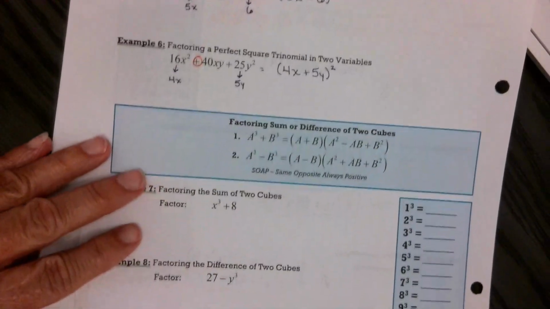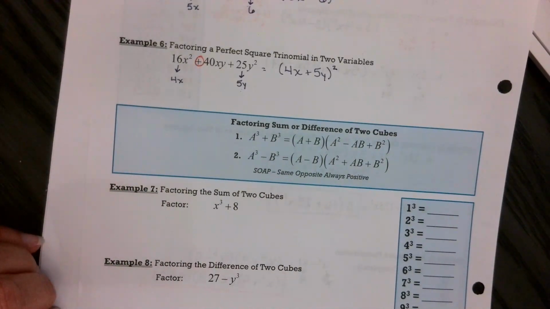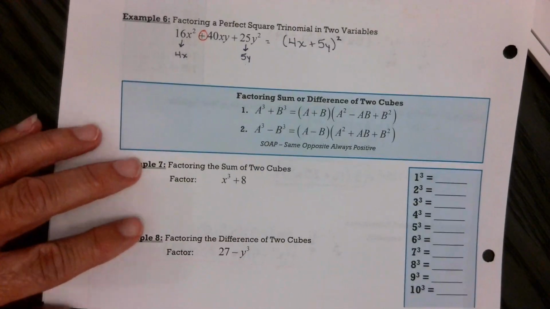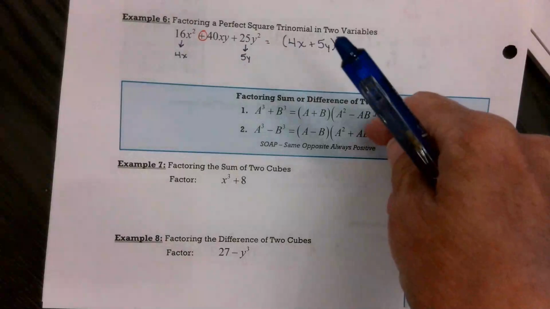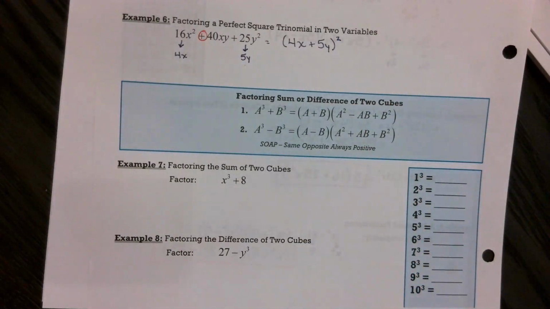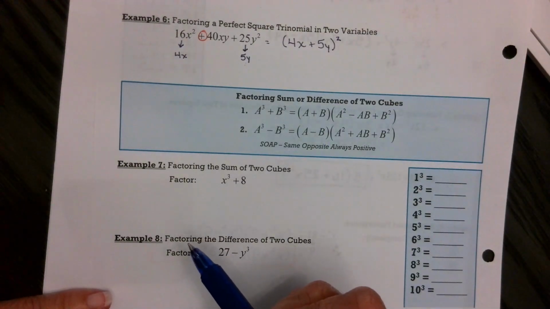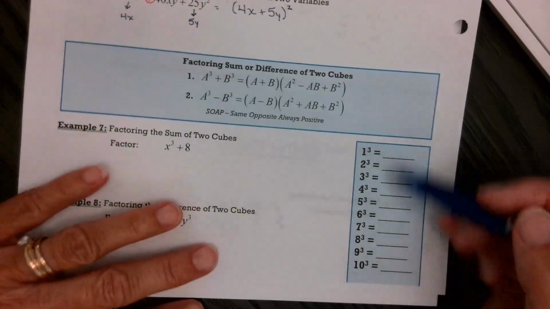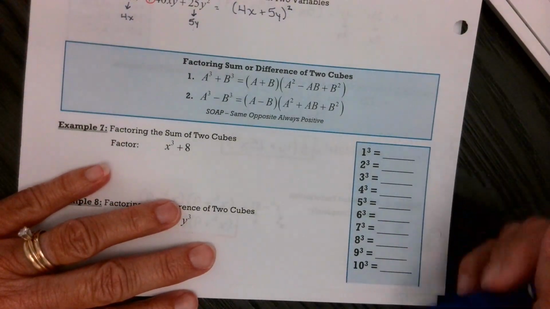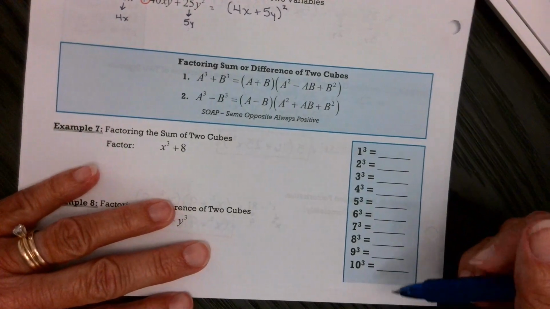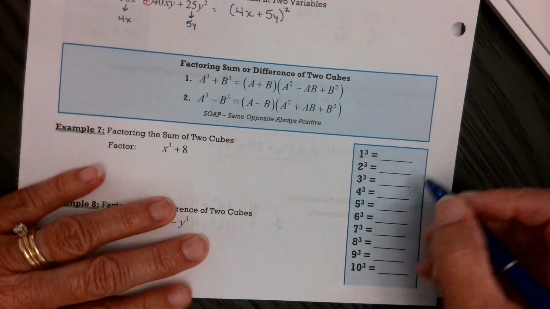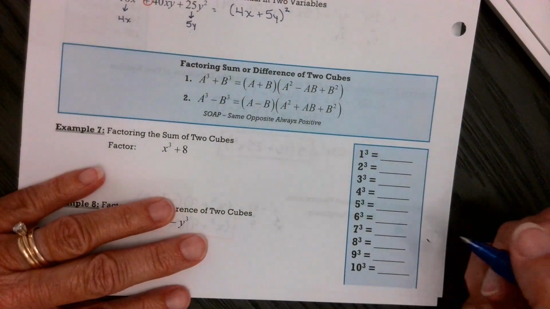Okay, now factoring the sum or difference of two cubes. I will not put this on the test, but you will see it in your homework. Okay? Again, you will see it in your homework, but I will not test you on it. All right? First of all, though, some of this I know, some of it I don't. Okay? But I do want you to learn 1 through 5 cubed.